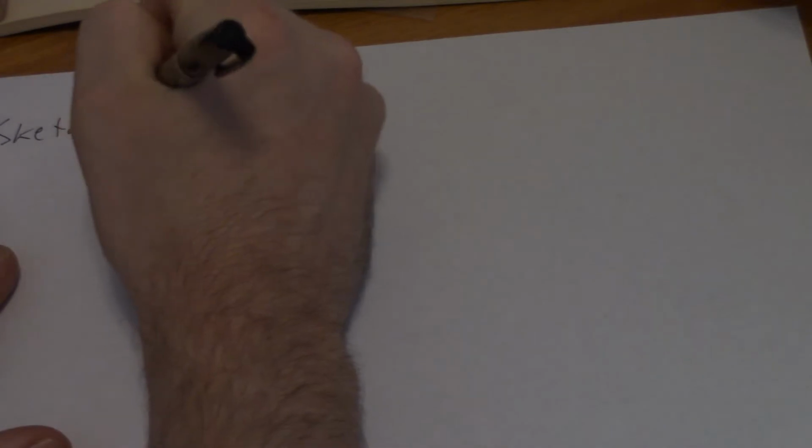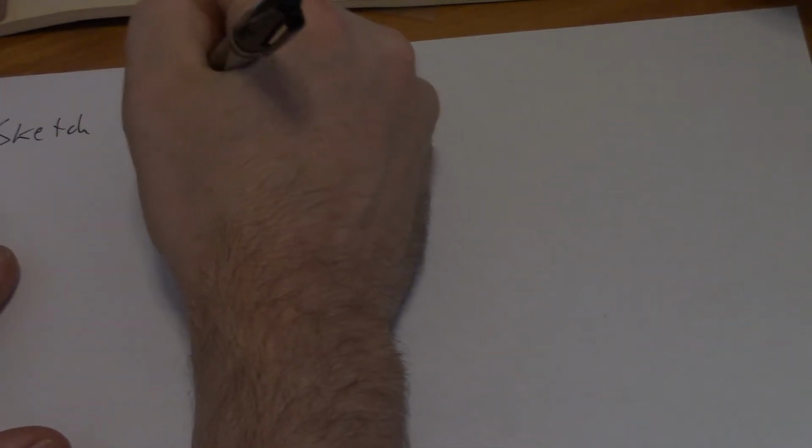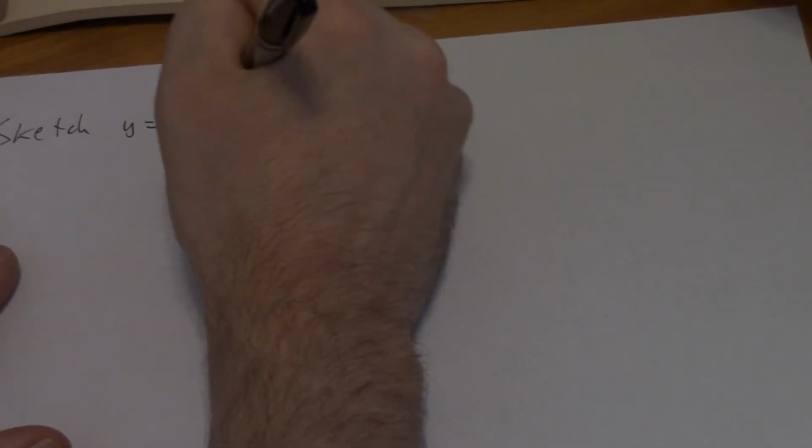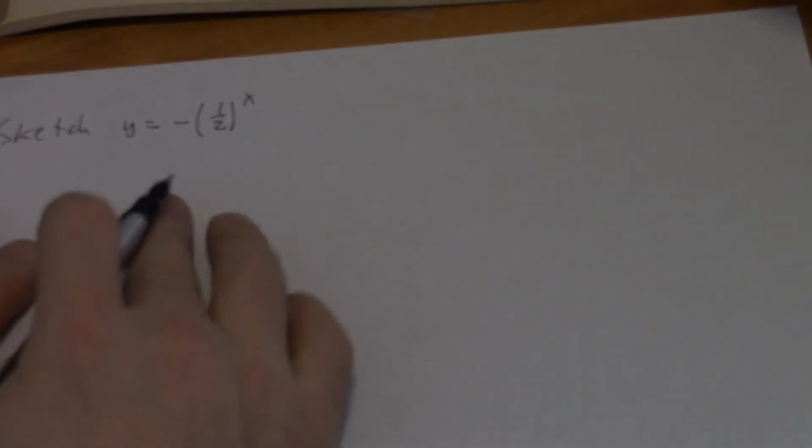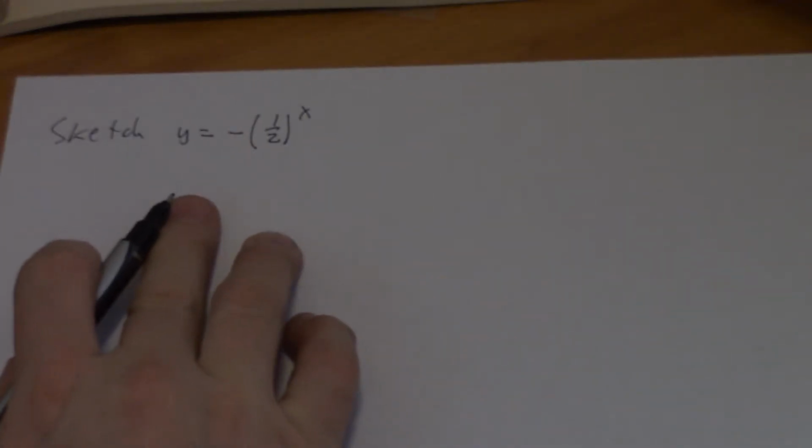So then the other examples, let's do a reflection. So we're going to sketch y equals negative 1/2 to the x. Okay, so we're going to sketch this guy.